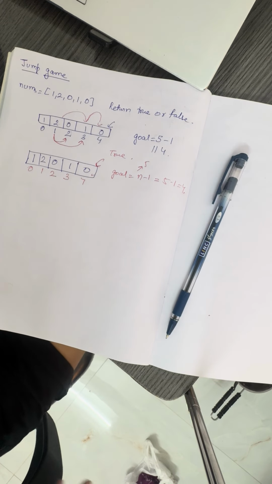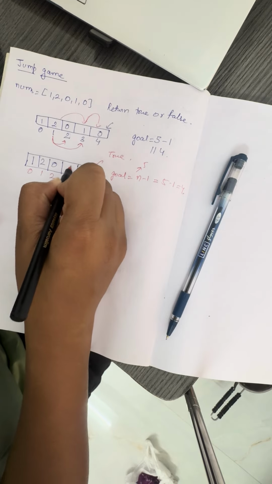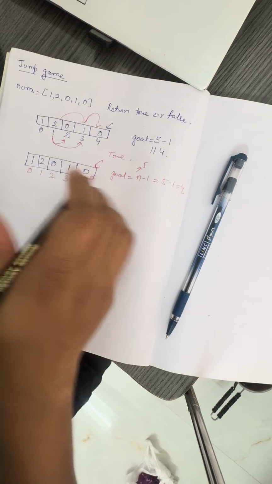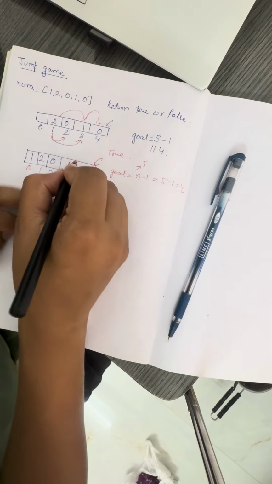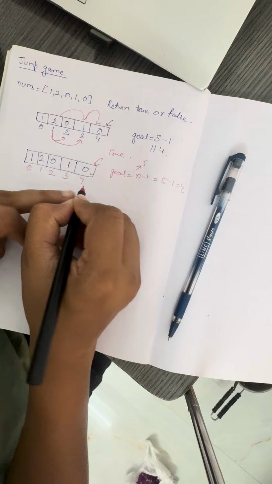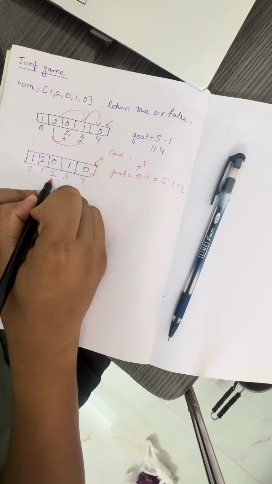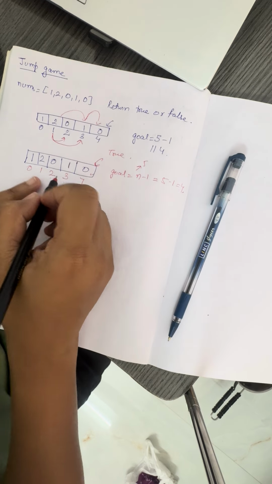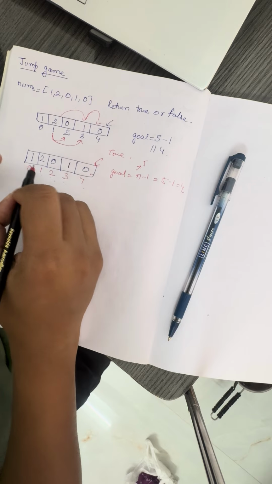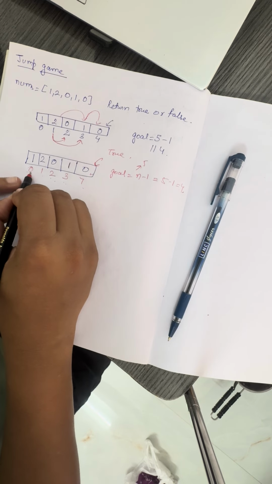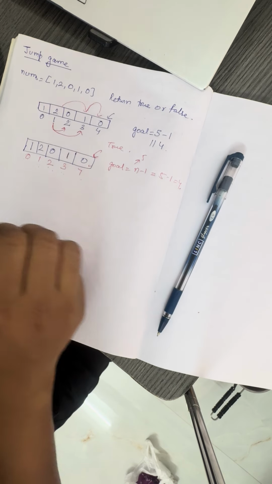So what we need to do? We need to see that from the position just before the last element, if the last index is at 5 minus 1, that is 4, from the third index it is possible to reach the fourth index or not. Then again we are going to see if from the second index it is possible to reach the third index or not, and then from the first index it is possible to reach the second index or not. Similarly, from the zeroth index, it is possible to reach the first index or not. So this is actually what we need to see.